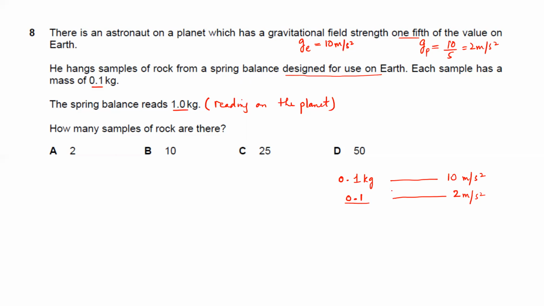There will definitely be a reduction in weight, so it divides by this. So the mass of the block on the planet, and this is Earth: a 0.1 kg block will read 0.1 divided by 5 kg on the planet. That is because of the decrease in the gravitational field strength, and that basically causes the reduced reading.